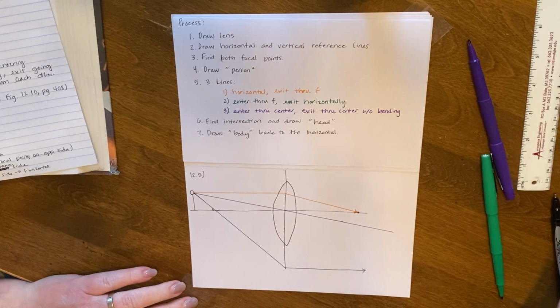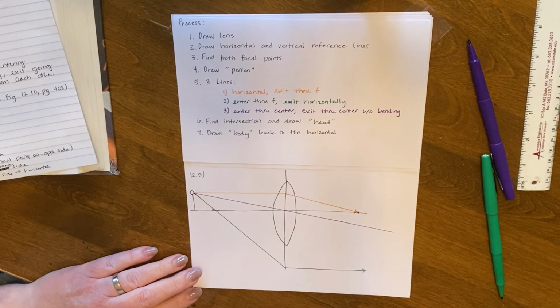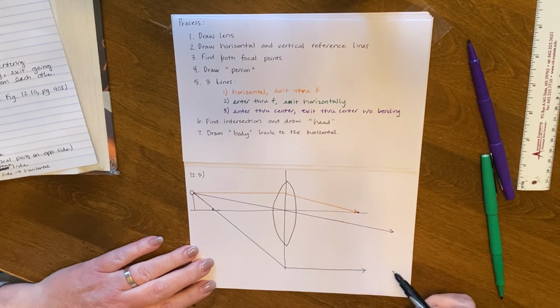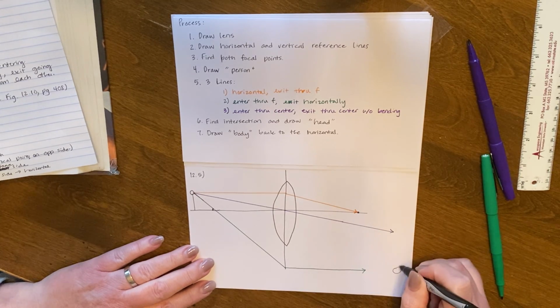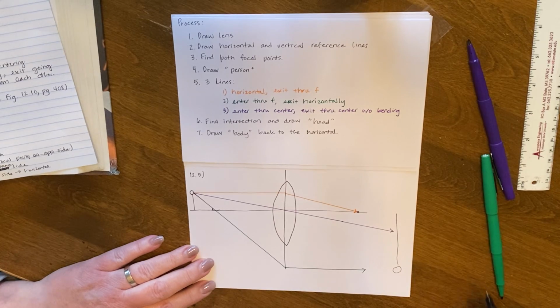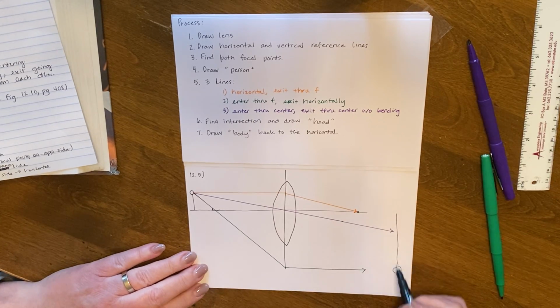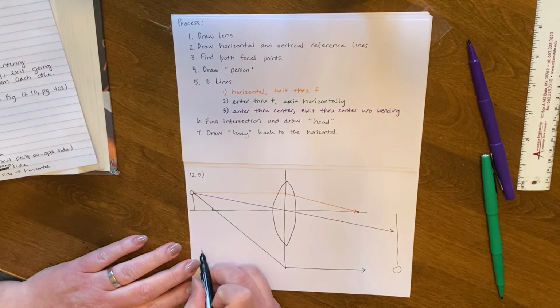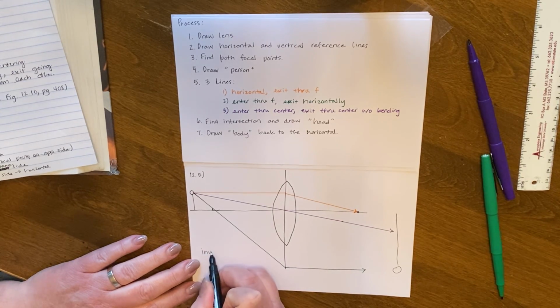Okay, and now I've drawn my picture way too big, but you can see these lines eventually would intersect. They're all moving toward an intersection down here. It would be way off my paper, but we can get the idea of what it would look like. So in this case, the image would be inverted or upside down.